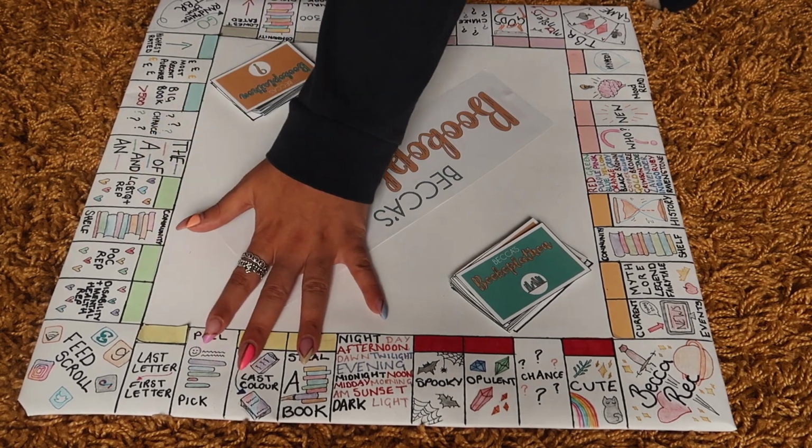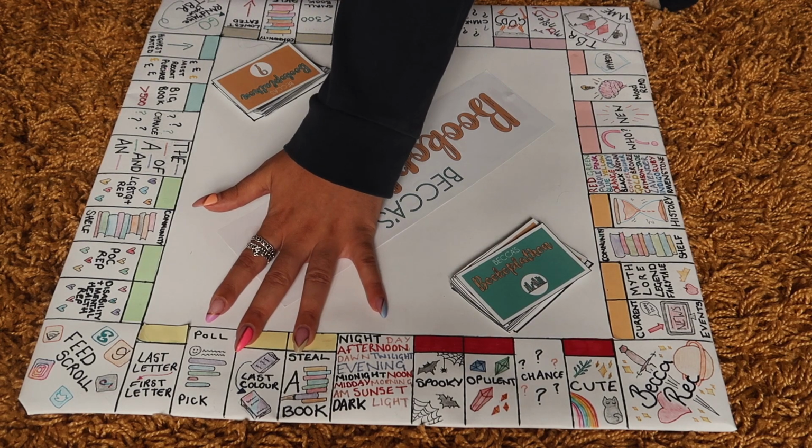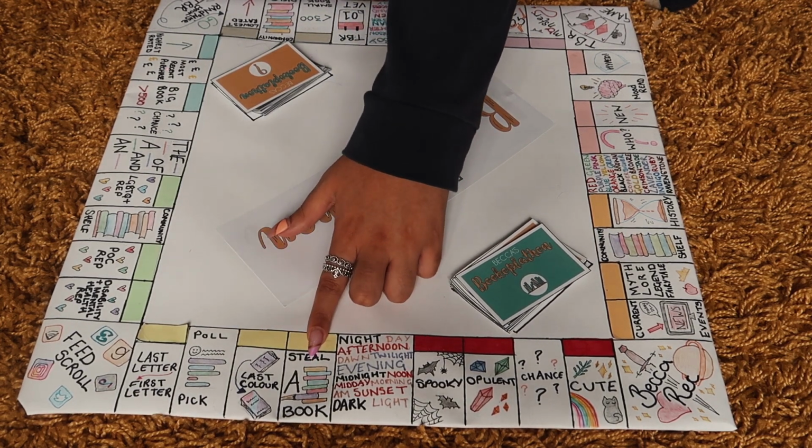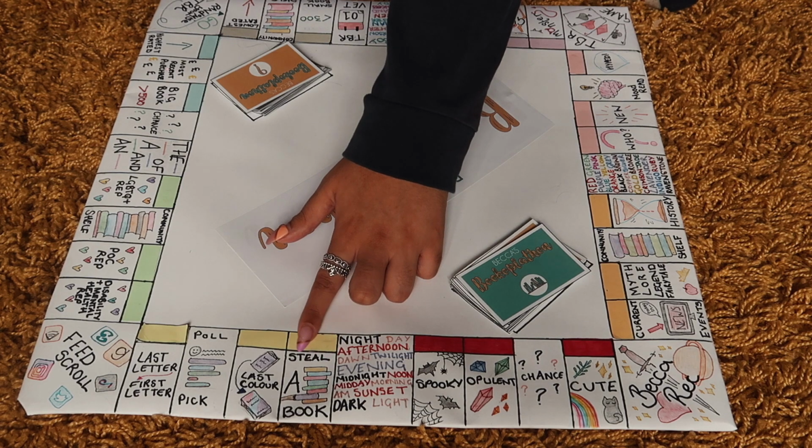The yellow spaces are quite fun because these are all challenges. So the first one is to steal a book. So for this one, you are going to go to somebody else's TBR and read a book off it.